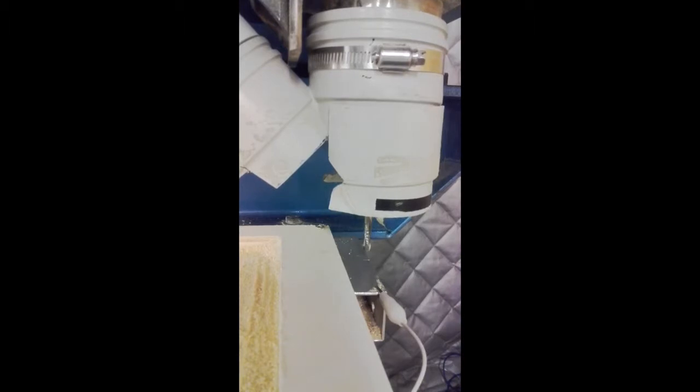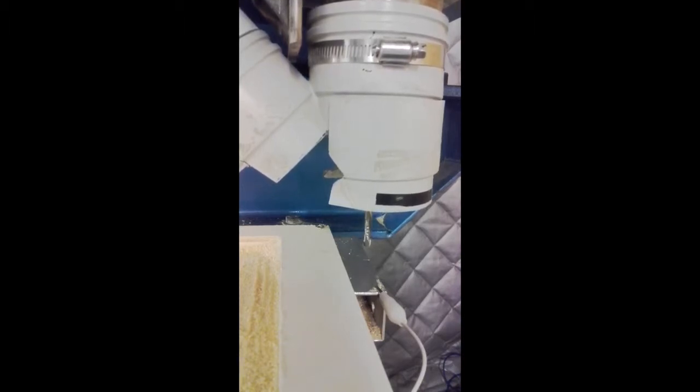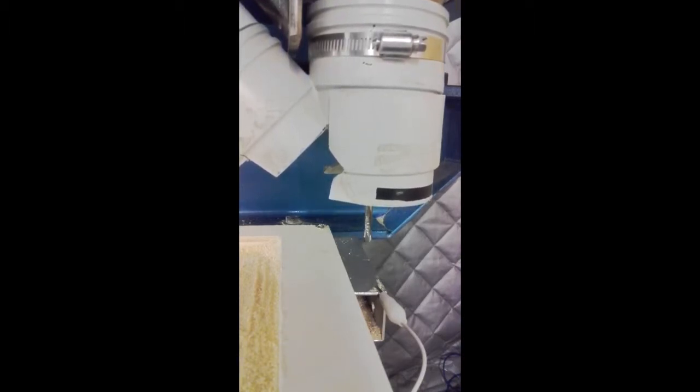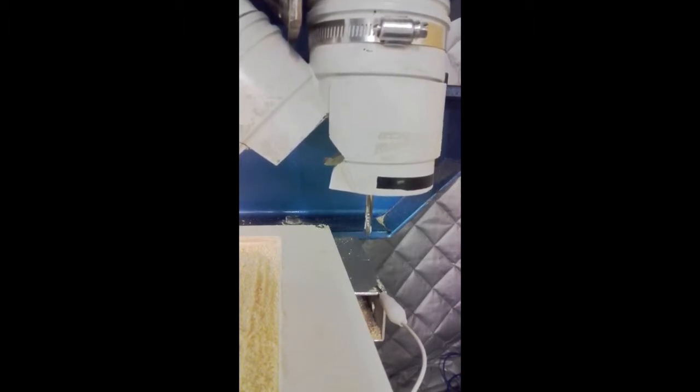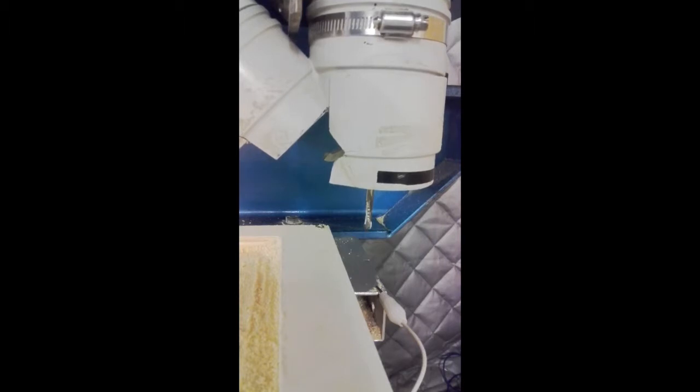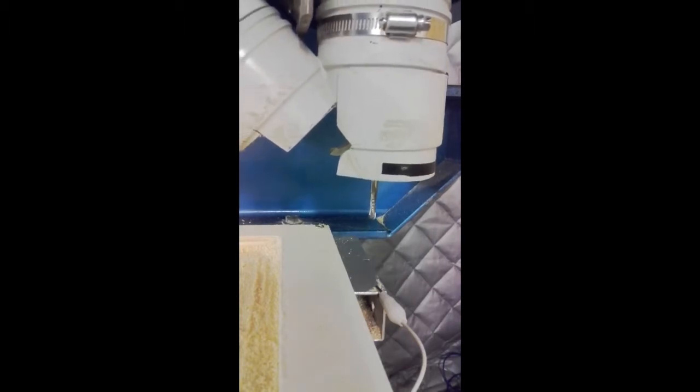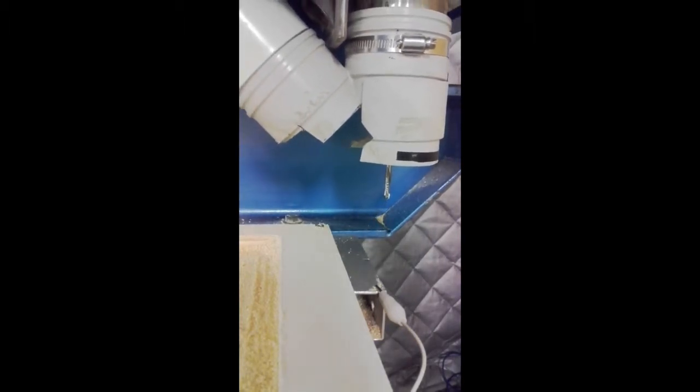That aluminium block is set below the spoil board so that it's out of the way of the cutting head. And once it's moved back to a safe Z, the machine will return to home position.